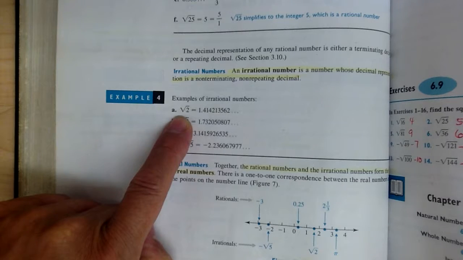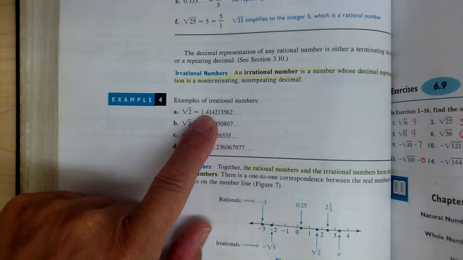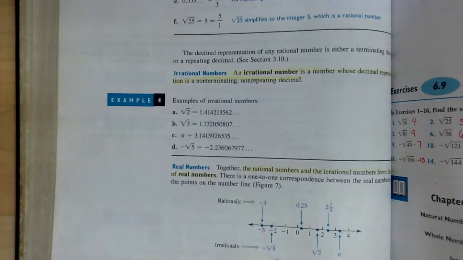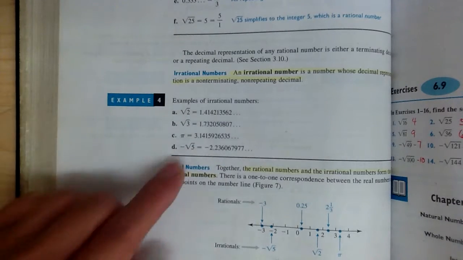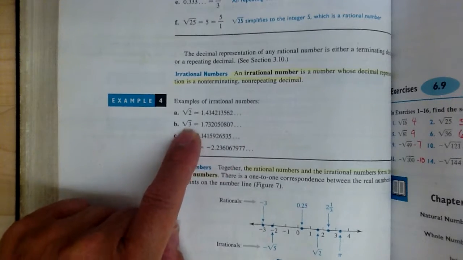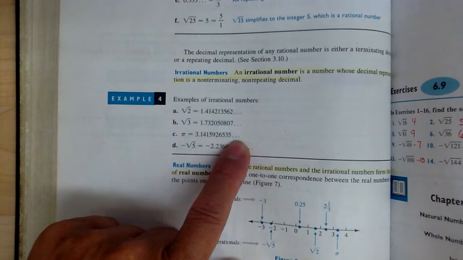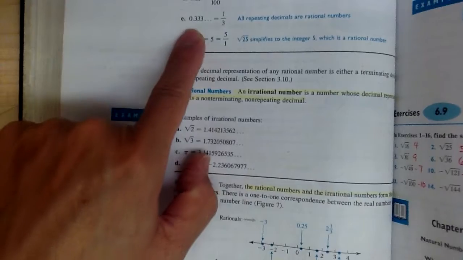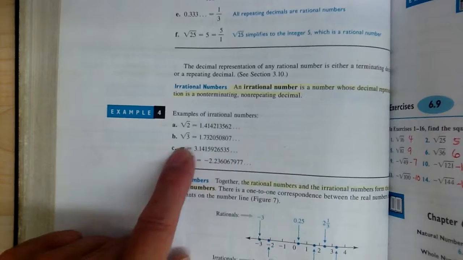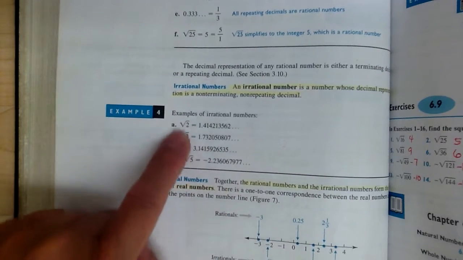Like over here, square root of 2 is 1.4142. It goes on forever and does not repeat. If it goes on forever and does not repeat, then it's irrational. Like square root of 3, again it does not stop and does not repeat, so it's irrational. Like the symbol pi, which is 3.14159, again it goes on forever and doesn't repeat. If it repeats, then it's rational. But if it doesn't repeat and doesn't stop, then it's irrational. Like this one over here. Again, if you notice, most of them are square roots.